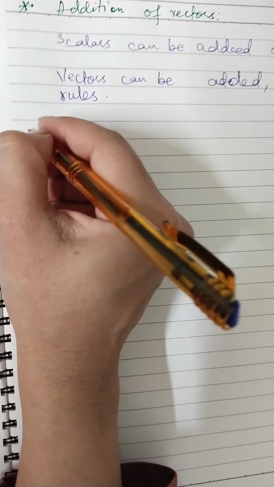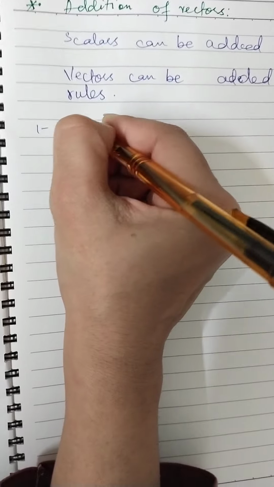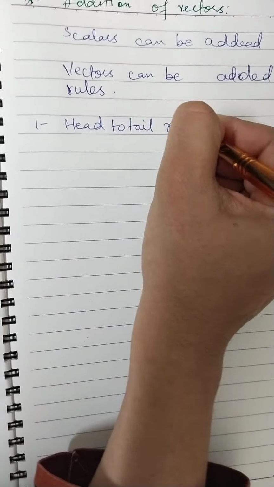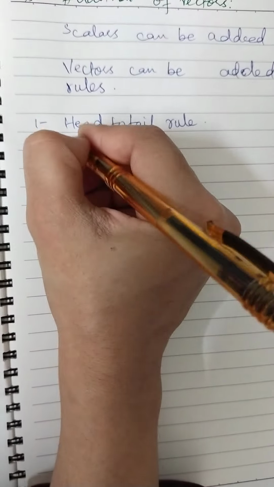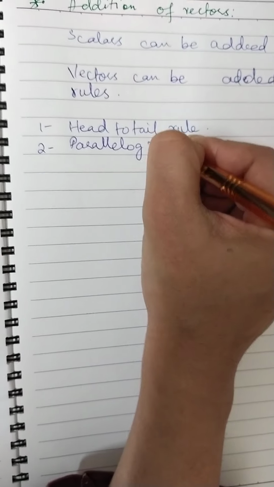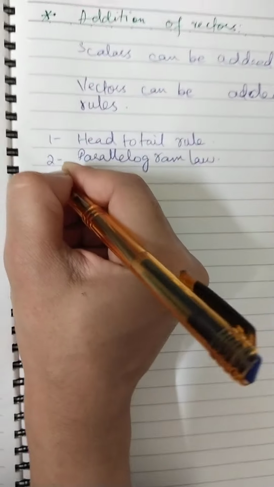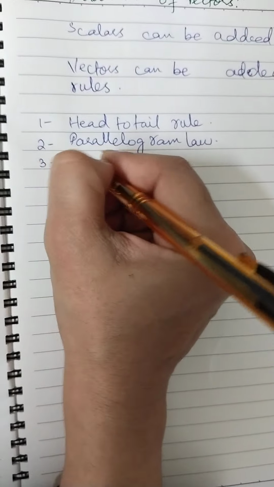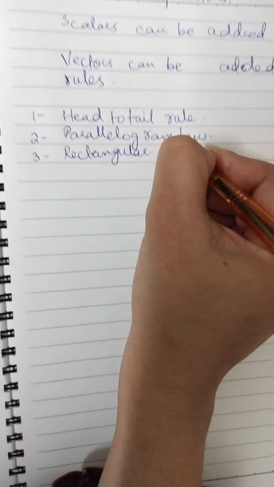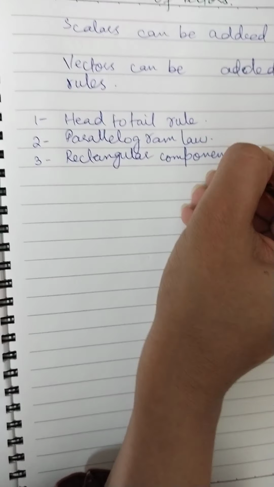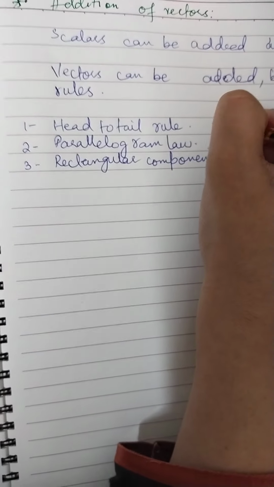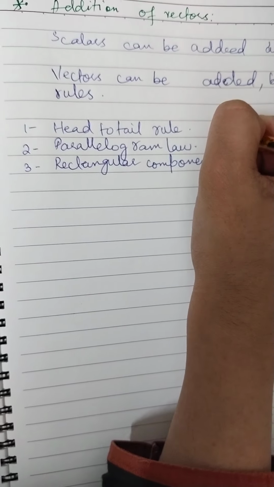What are they? The first one is the head to tail rule. The second one is the parallelogram law. And the third one is rectangular components. In today's lecture, we are going to understand the first two, that are the head to tail rule and the parallelogram law.